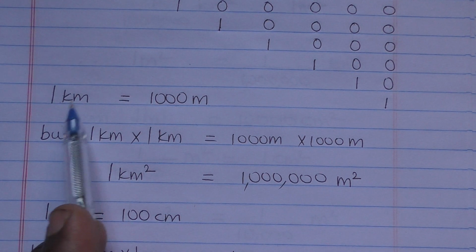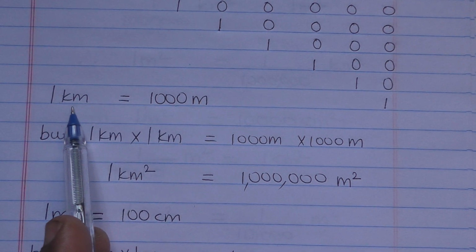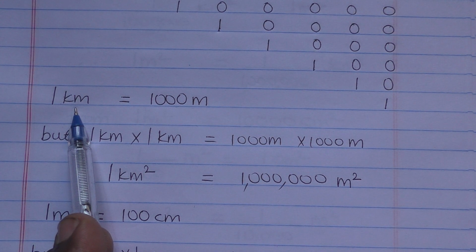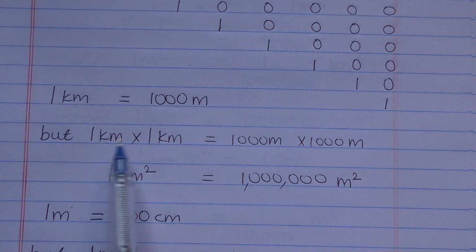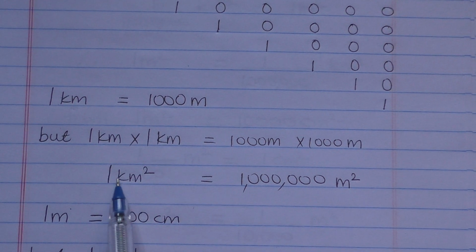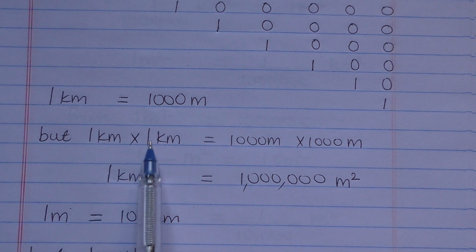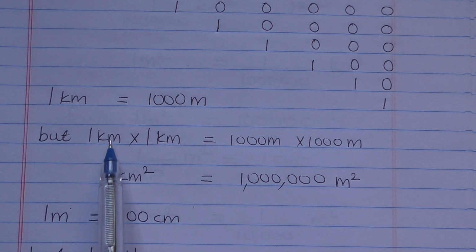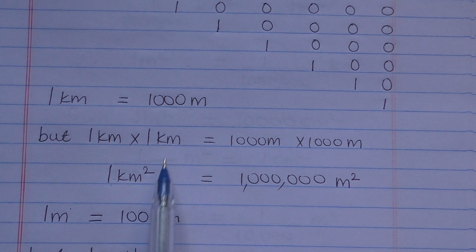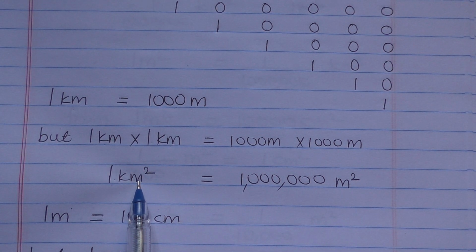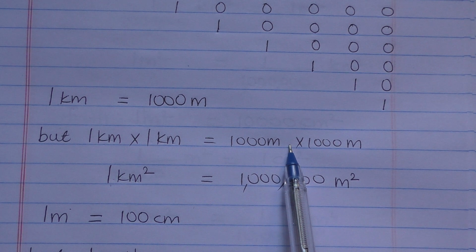We shall square both sides. Squaring is the same as multiplying twice. So I'll get 1 kilometer times 1 kilometer to give me 1 kilometer squared. How do we get 1 kilometer squared? 1 multiplies 1 to give us 1. Kilometer multiplies kilometer to give us kilometer squared. On the other hand, of the 1,000 meters, we do the same.